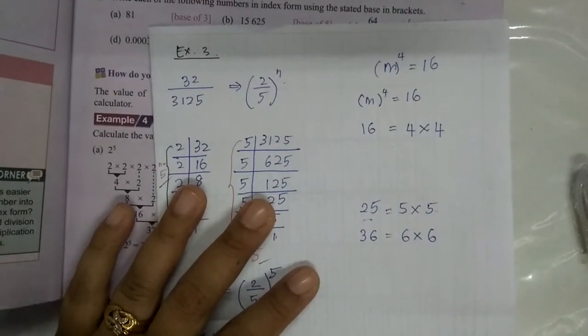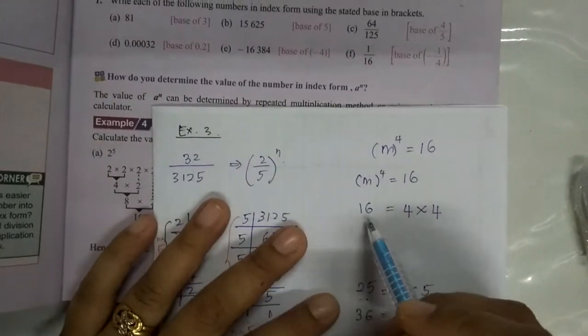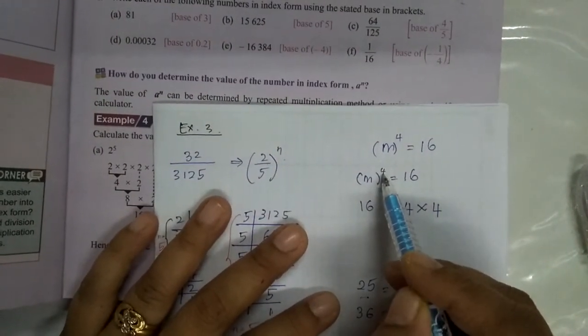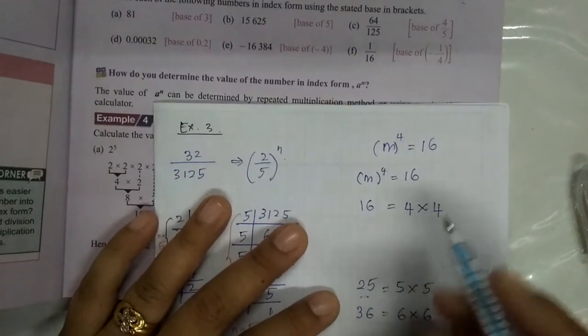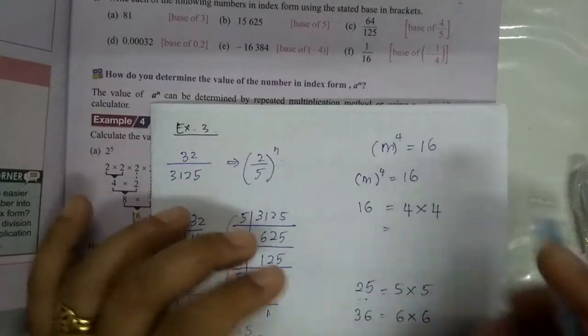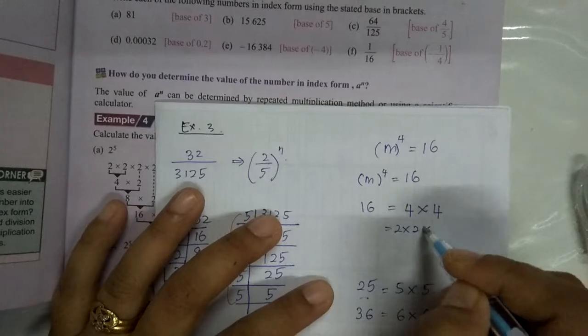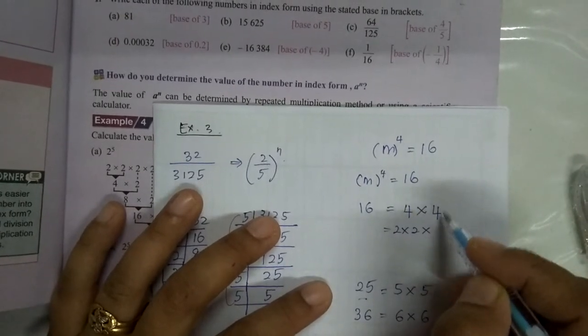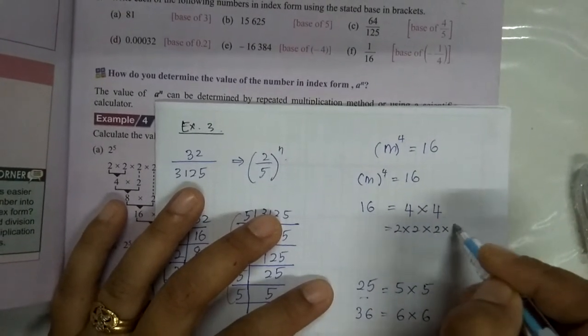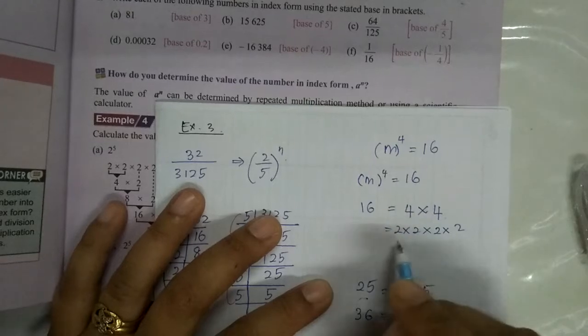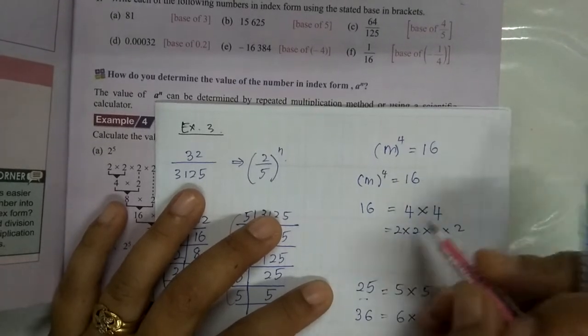Okay. So now, again, at number 16, we want 4 times. This is only 2 times. So again, 4, we can separate as 2 multiplied by 2. For the 4 at the right hand side, 2 multiplied by 2. So now the value of n is 4.